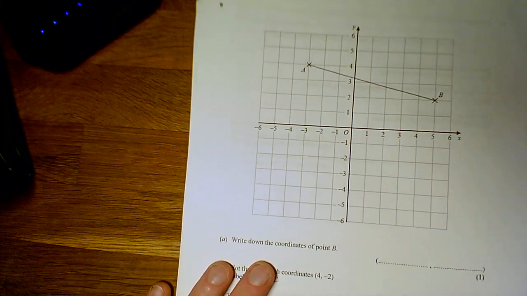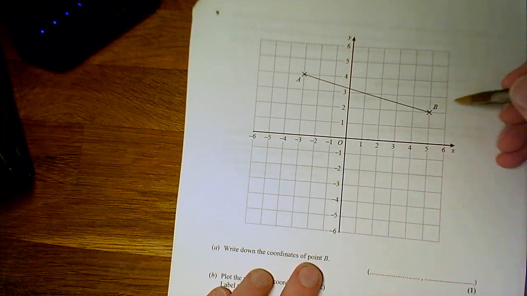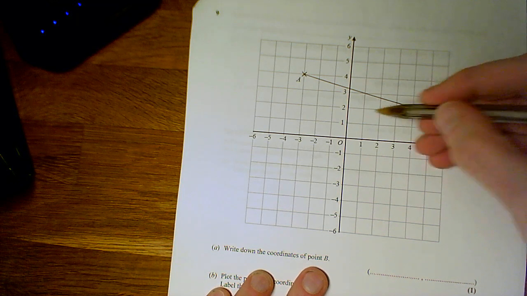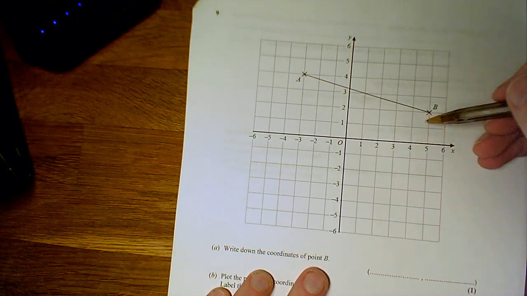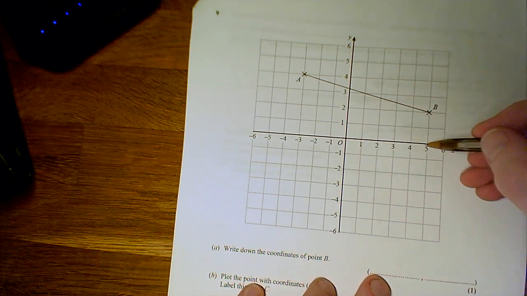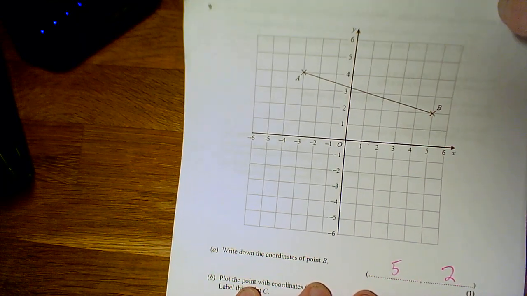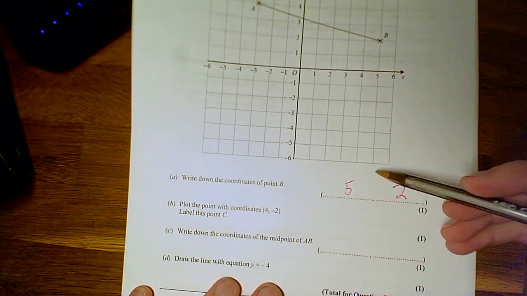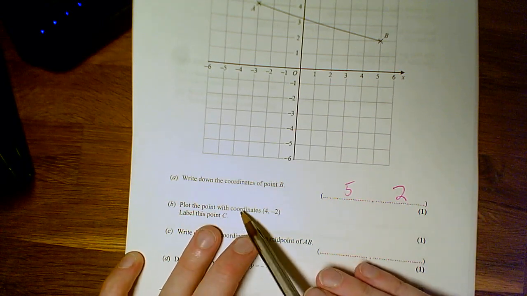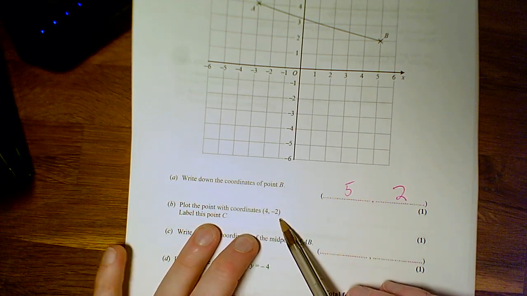Okay, generally really happy with the question. Point B, I don't think anybody put these the wrong way round. It's across to 5 and then up to 2. So well done, really common mistake, and nobody made it. Good sign. Plot the point with coordinates 4, -2 and label it C.